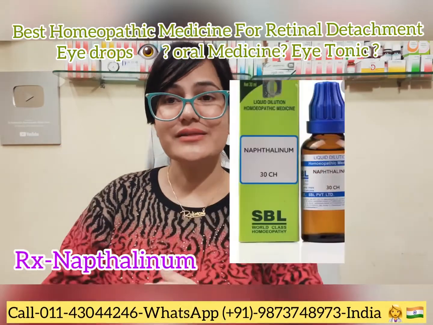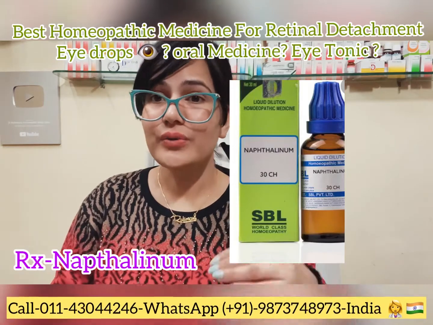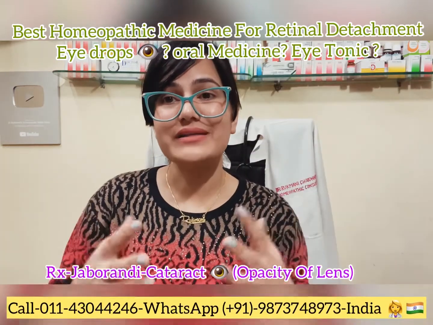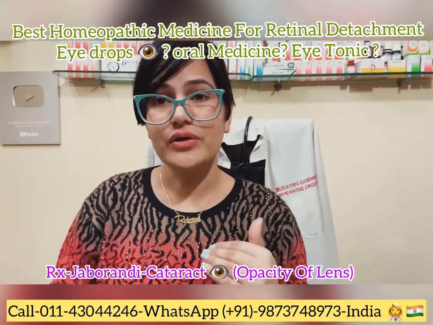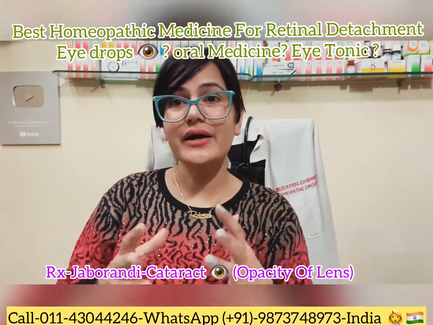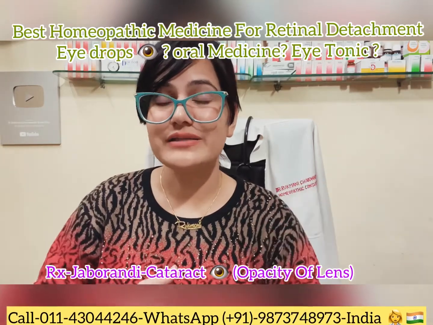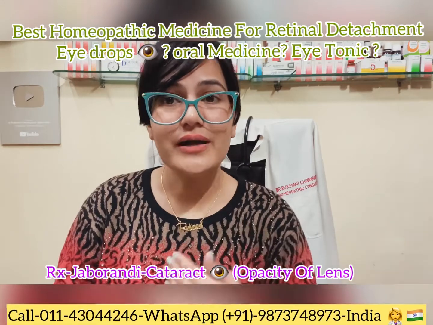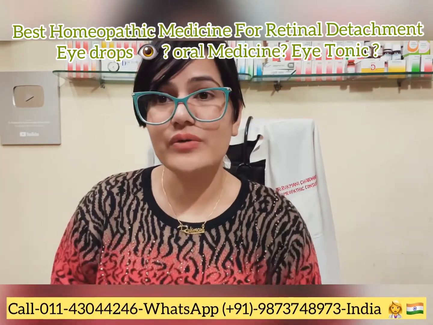So these are the medicines. There are some other medicines, like naphthalinum, a very good medicine. You can use Jaborandi, again a very good medicine when you have opacity of the lens, a vision problem, meaning you have cataract along with your retinal detachment. And there is again a very good medicine, Ruta, when you have constant staring, asthenopia, astigmatism, dim vision, diplopia, or irregular vision.